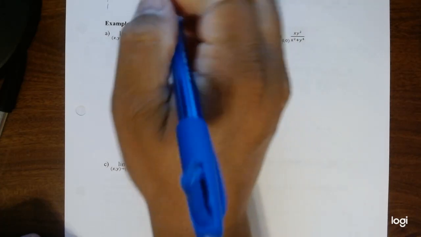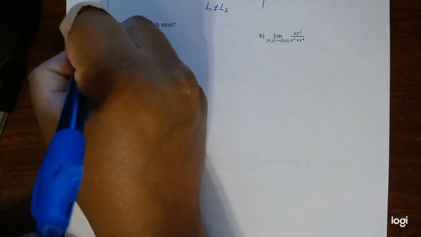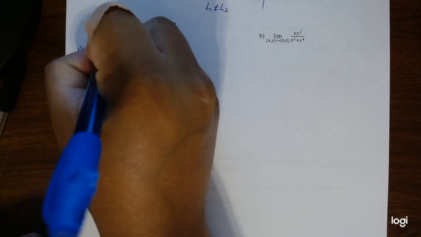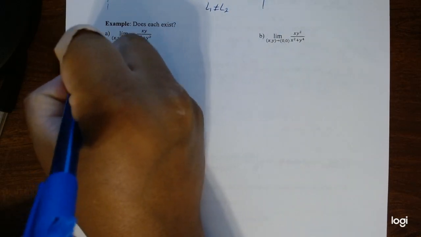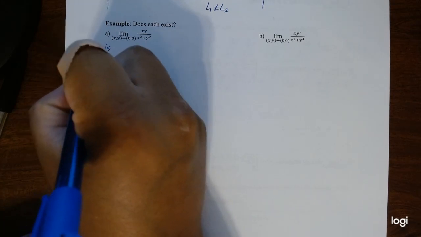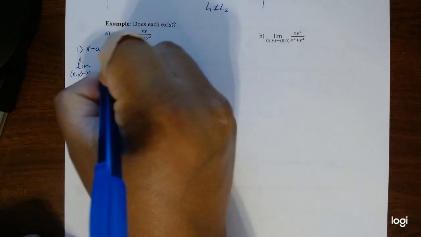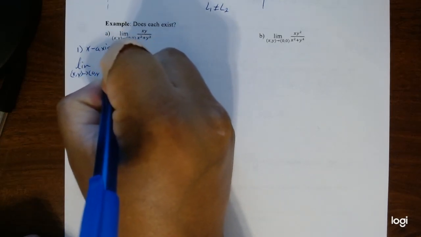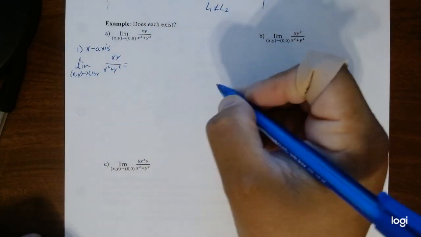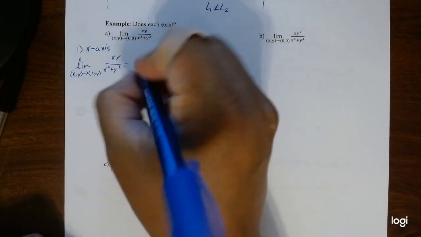Let's do the same thing that I did above. We'll just choose the x-axis and y-axis and see if it does actually work out. Right. So first we'll use the x-axis. That means we're taking the limit as x, y goes to 0, 0 of this. So plugging in 0 for x, notice we get 0 on top, so we just get 0.